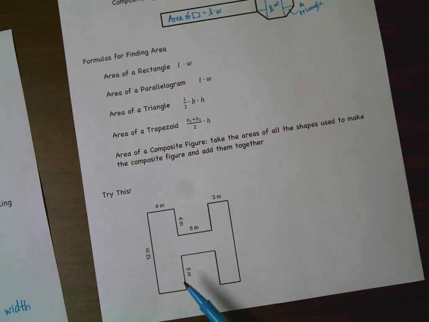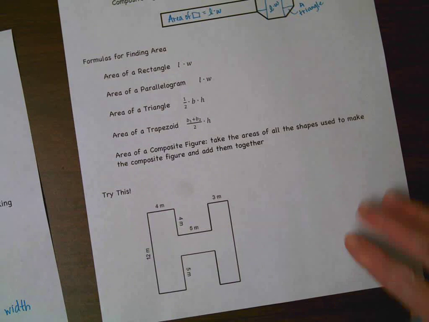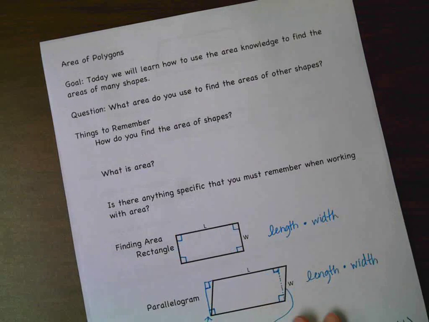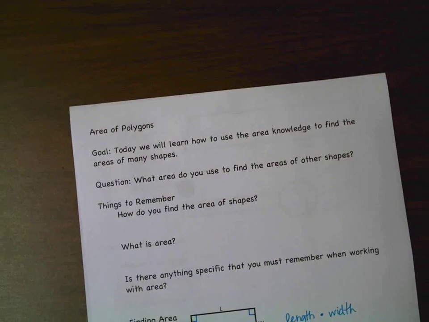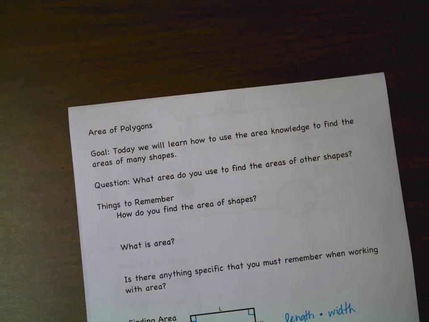All right, let's return to our goal really quickly. Our goal today was, we will learn how to use the area knowledge to find the area of many shapes. We did that a lot. Question, what area do you use to find the areas of other shapes? I would say we use the area of a rectangle the most.